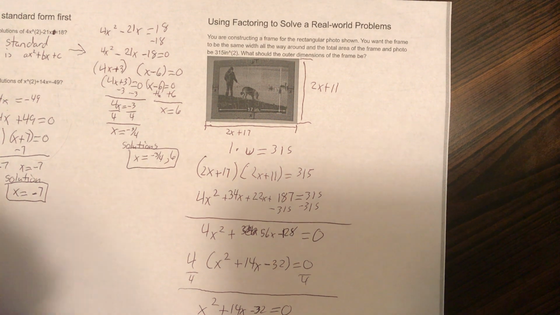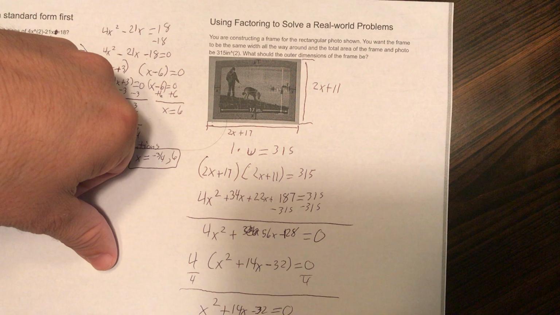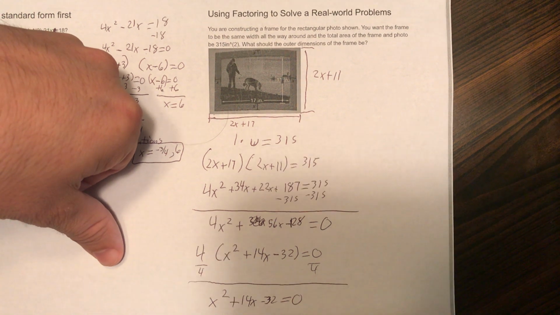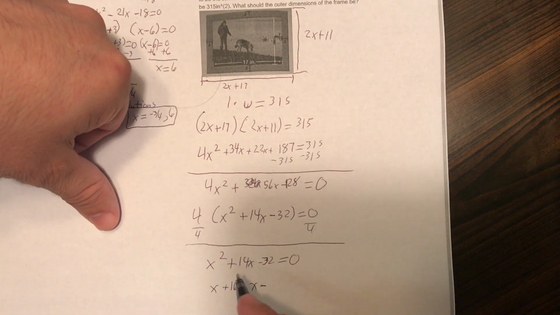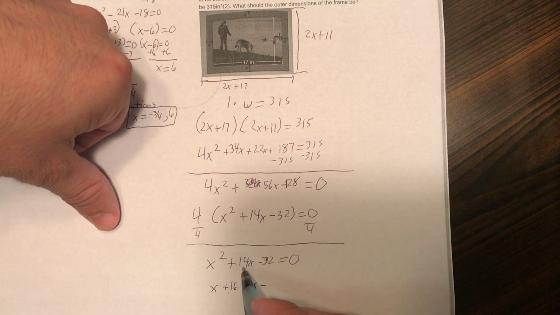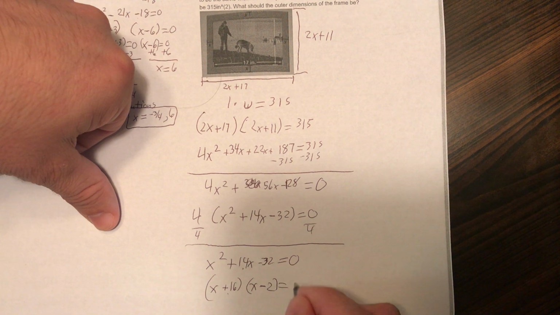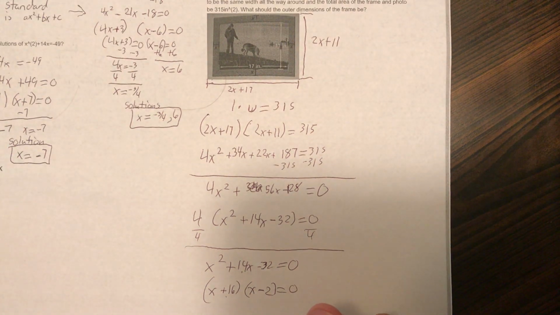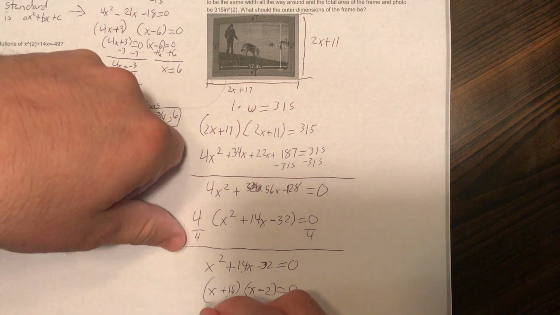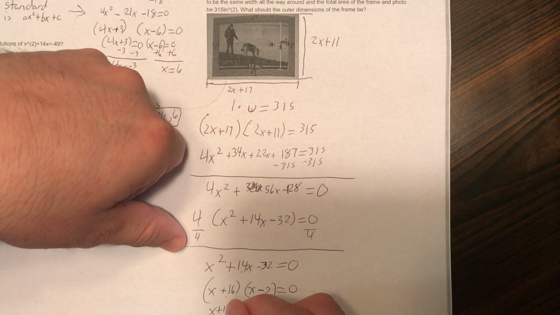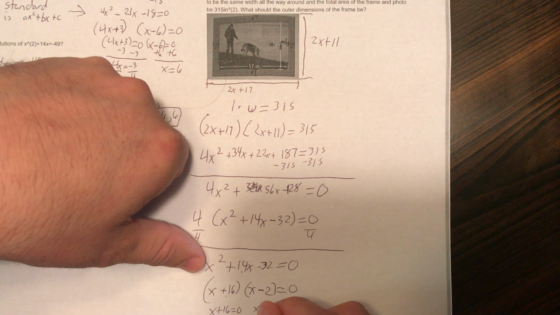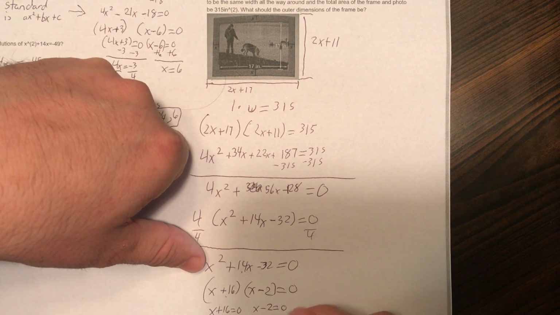2 and 16, I think that's my route. I'm going to put the 16 right here, because I want to keep this positive, and I'm going to put the 2 here. If I do this, or if I recoil this out, it's going to work. So you get x plus 16 equals 0, and you get x minus 2 equals 0. So x equals 2, because if you add 2 to both sides, and you're going to get x equals negative 16. And sorry I skipped that step.